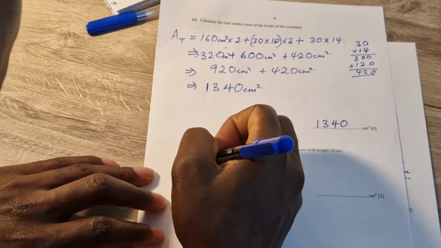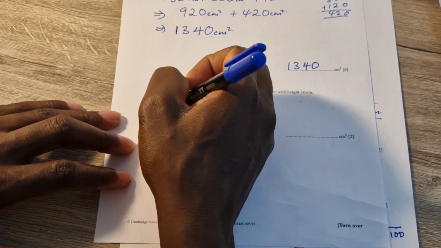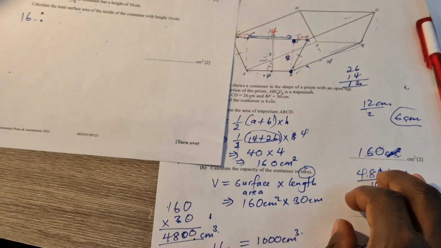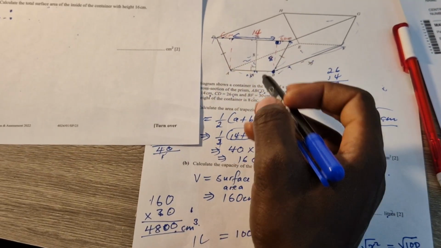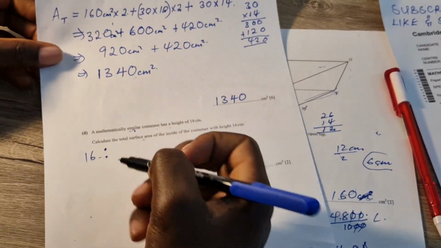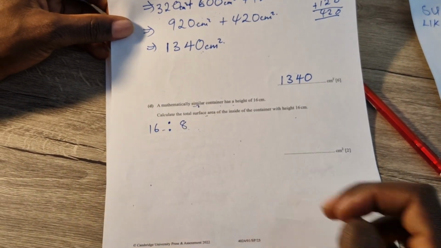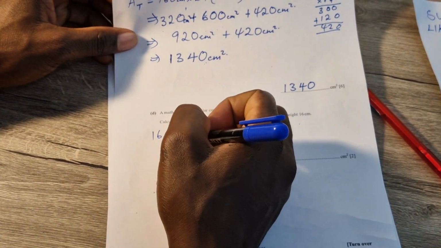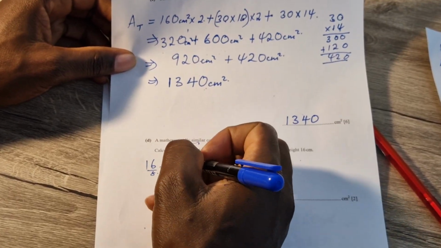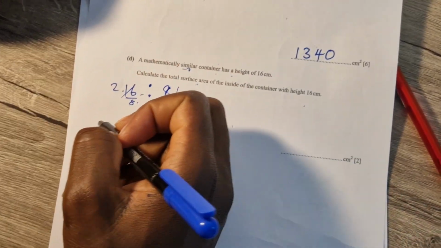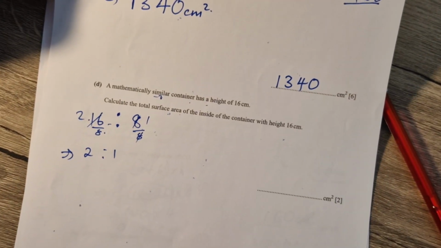The other, like this prism, has a height of 8 centimeters, so it's 8. We want to find the simplest ratio. We can divide both sides by 8. This is 2:1. So this is the simplest ratio.